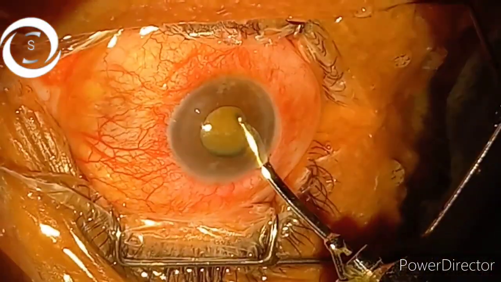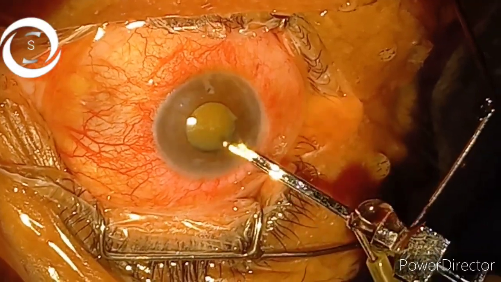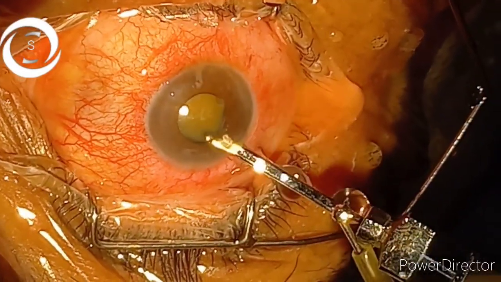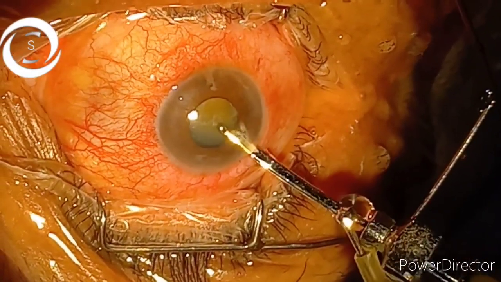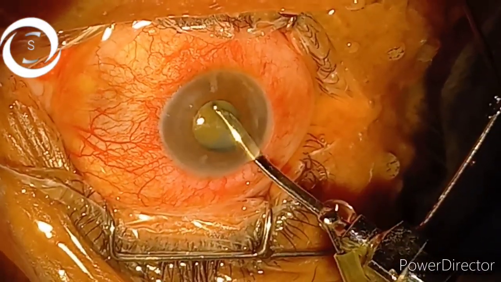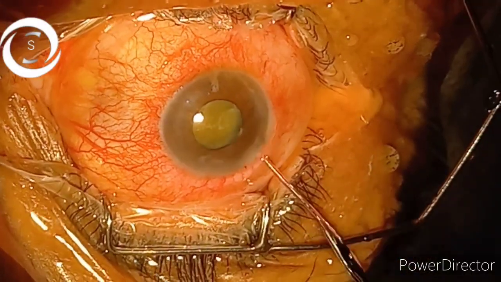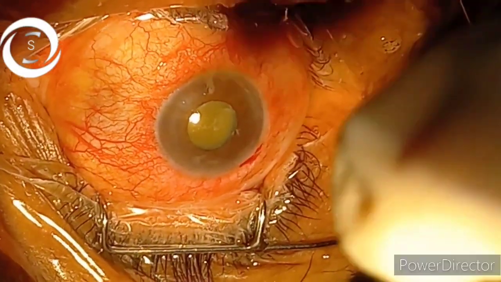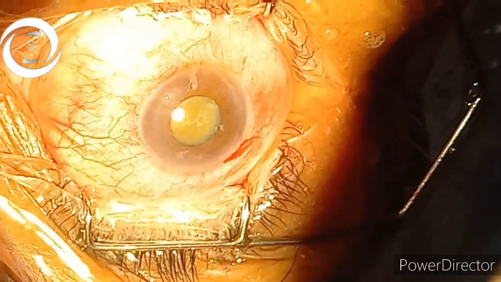Now, intraocular pressure in this condition is very high, and the patient presents with severe pain, periorbital headache, watering, photophobia, red eye due to hyperemic conjunctiva, and severely decreased vision.